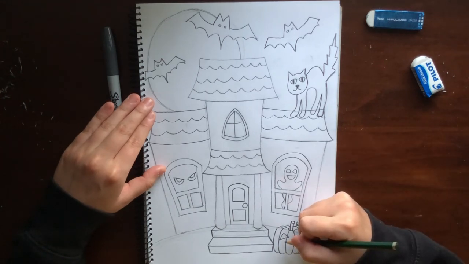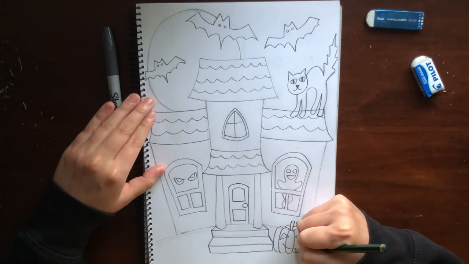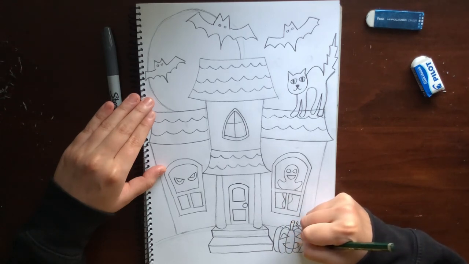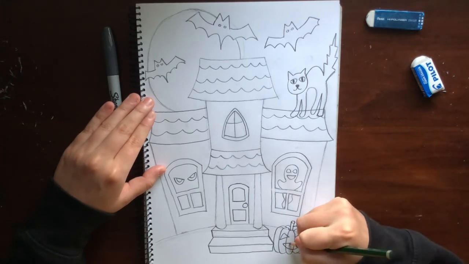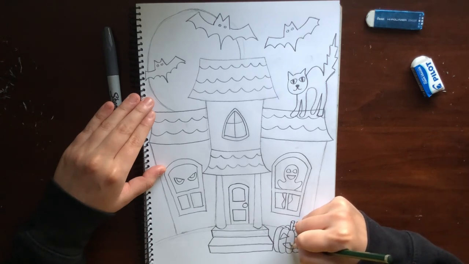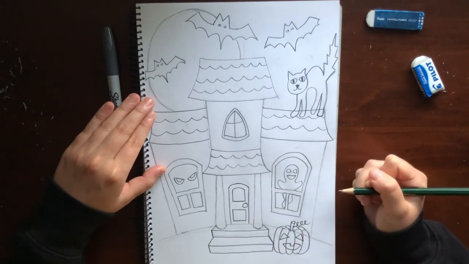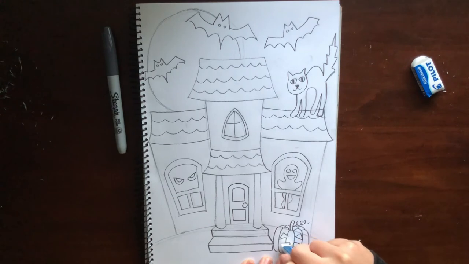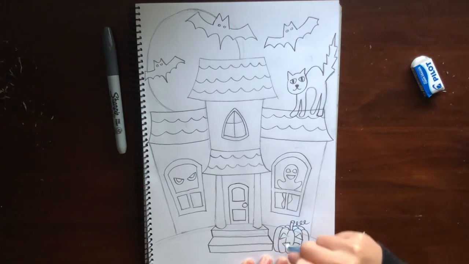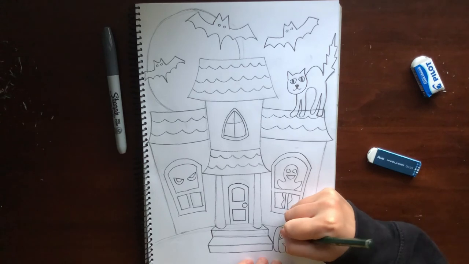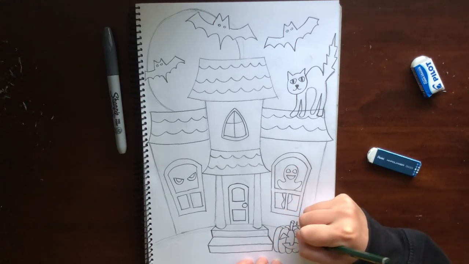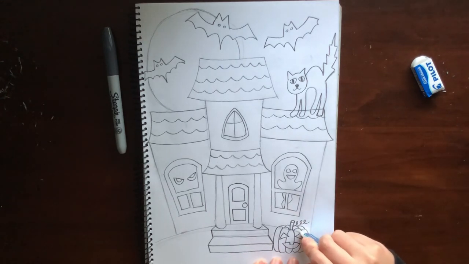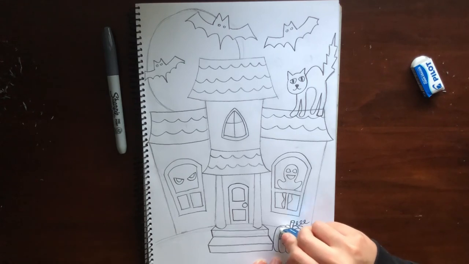And for the mouth, we draw a curved line here, and then straight line and straight line. And for the middle, it goes down, cross, up. And then we can erase the lines that are inside the eyes or the mouth. And also erase the ground if it's inside the pumpkin.